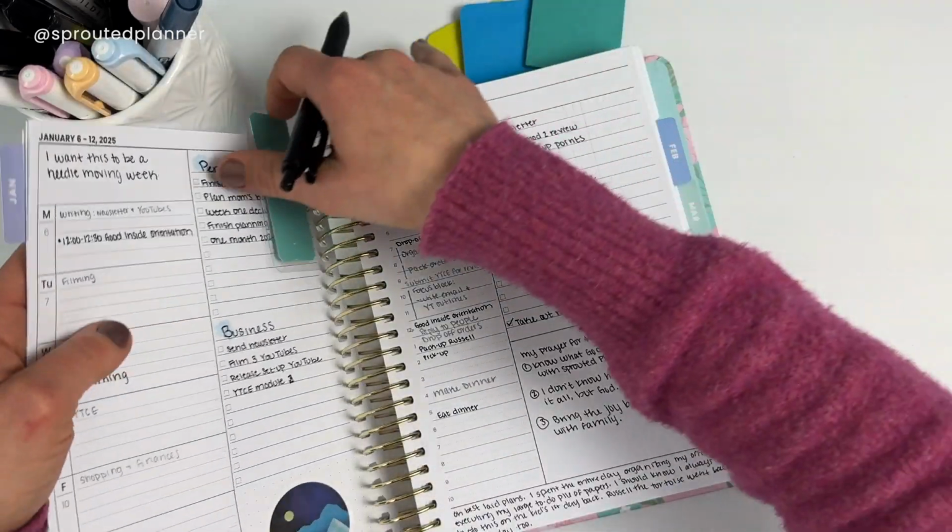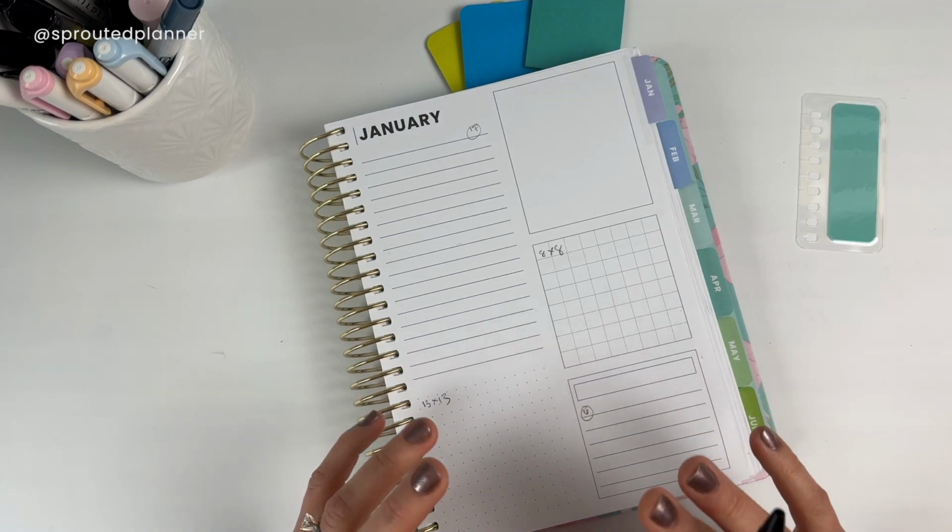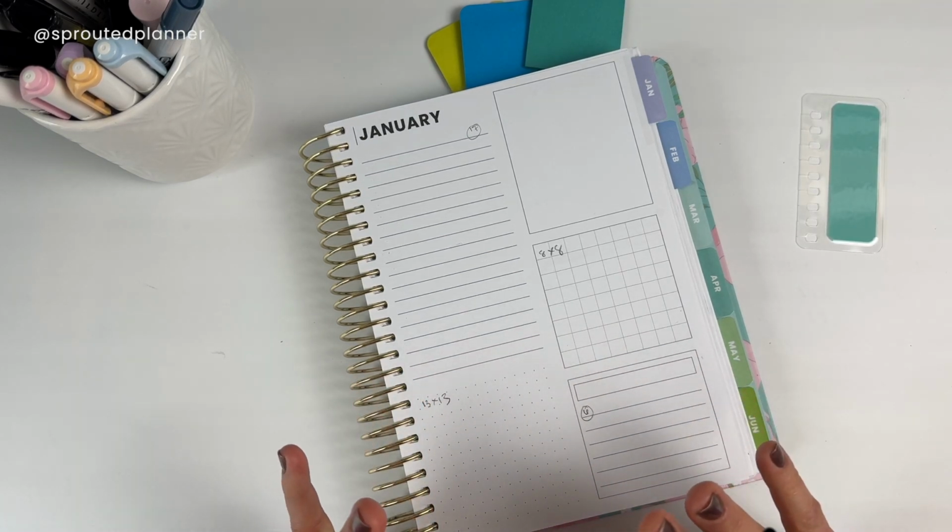Let me just take this out because I feel like this is gonna bug me. For me, I kind of want this to be the highlights of what's coming up, what I want to focus on.